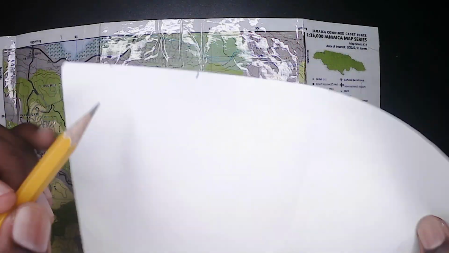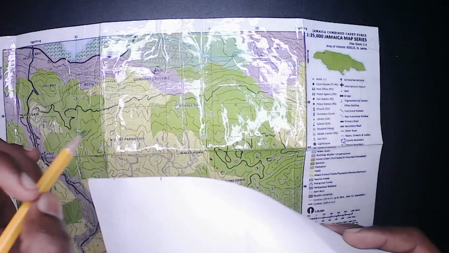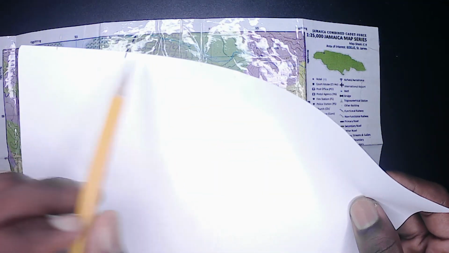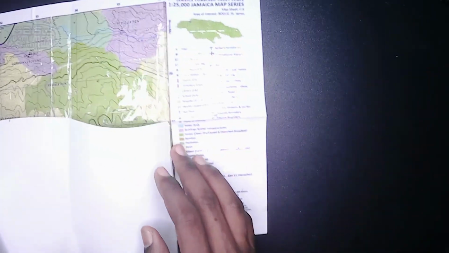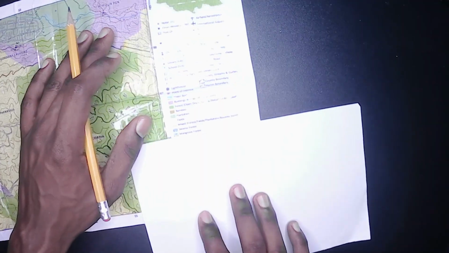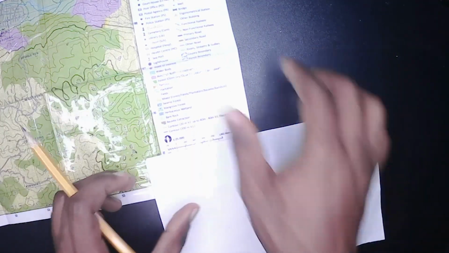Two points, between point A, or the school in Gordon's Crossing, and Ramble Pen. Then we'll be utilizing the bar scale.